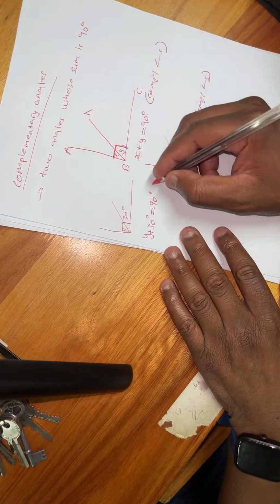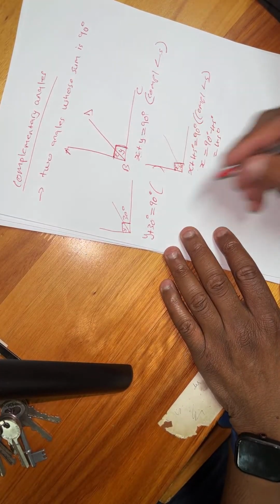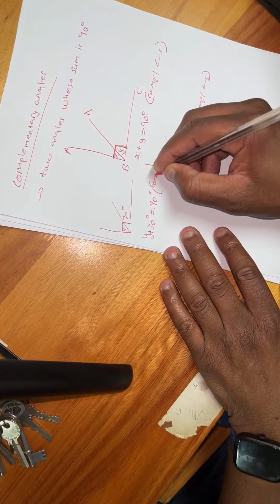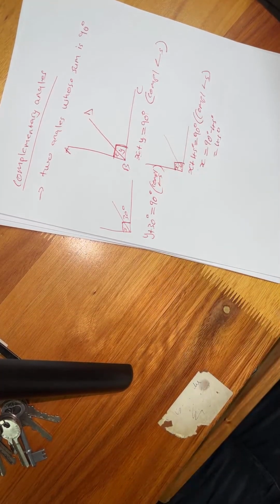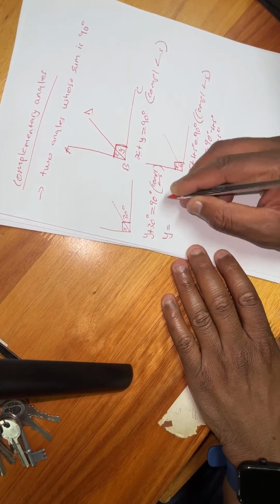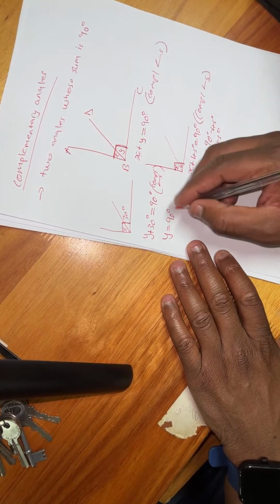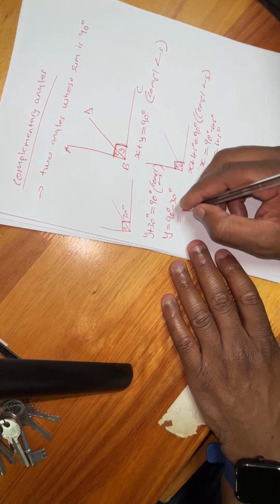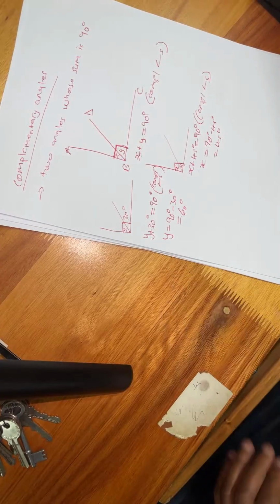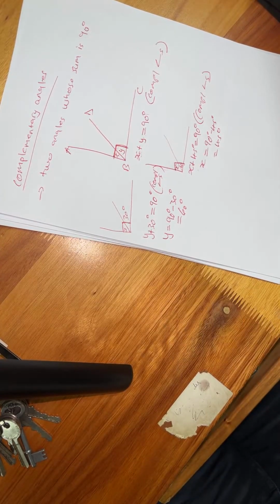And then you write a reason. Our reason in this case will be complementary angles. Now you solve for Y. Y will be equal to 90 degrees minus 30 degrees. And then we're getting 60 degrees.